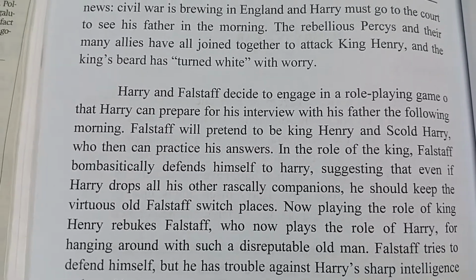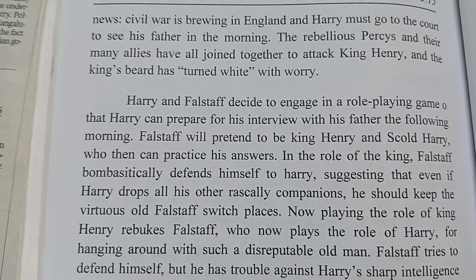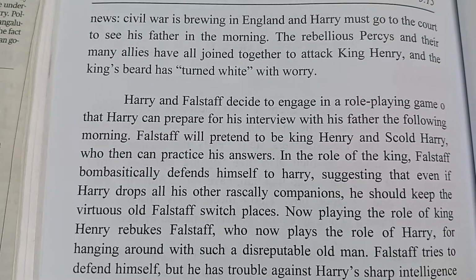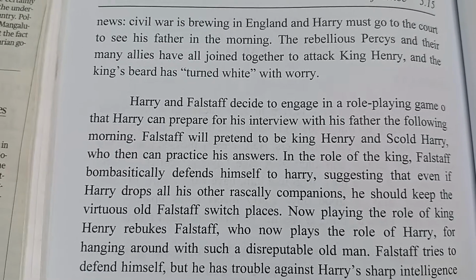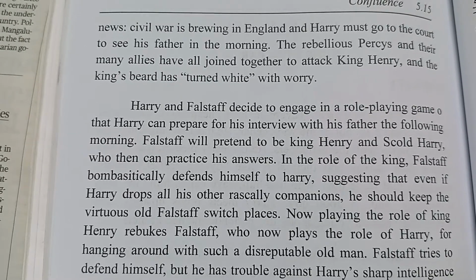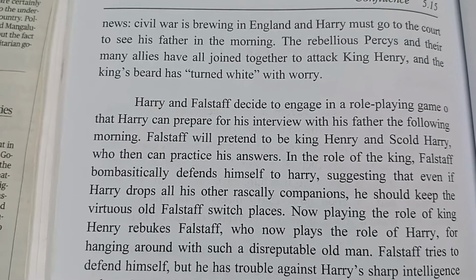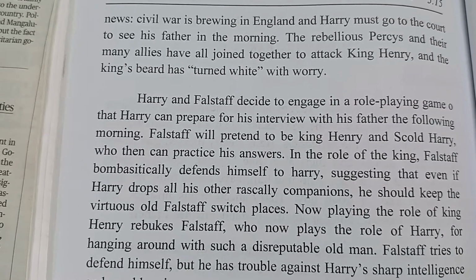So you could see now the messenger has brought news to the prince. There is going to be a civil war in England, and the father wants Harry to be in the court immediately. So this is the message.